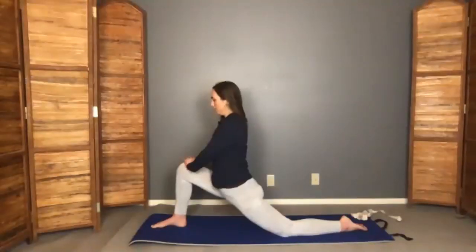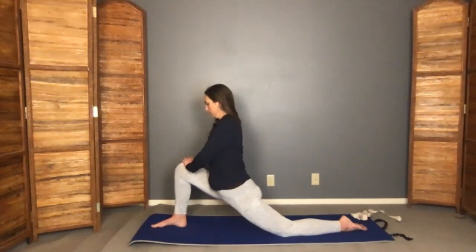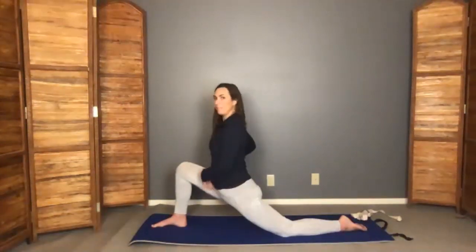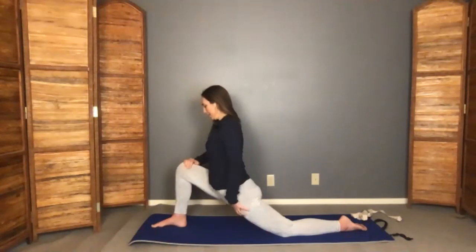Let that open up. Maybe you feel big in the crease of that hip, getting really good hip flexion on that front, like a big squat. Some opening in the back hip.